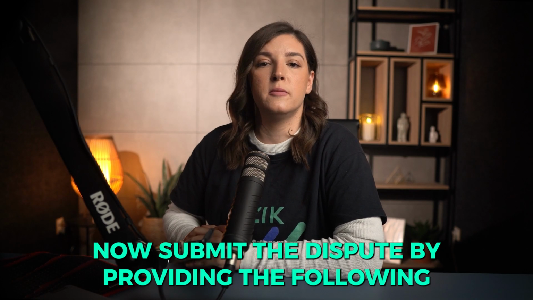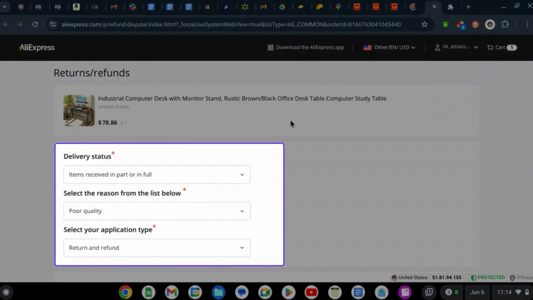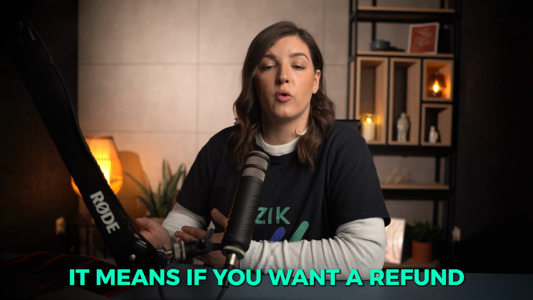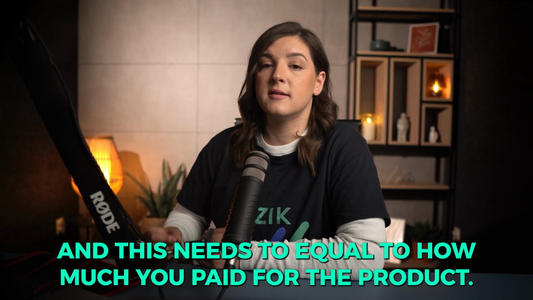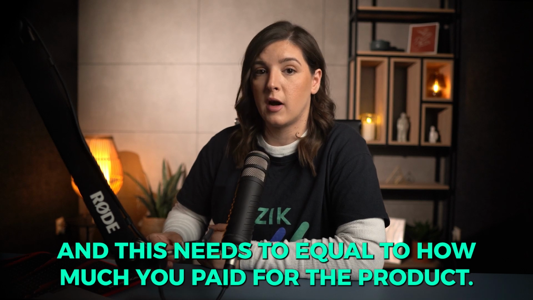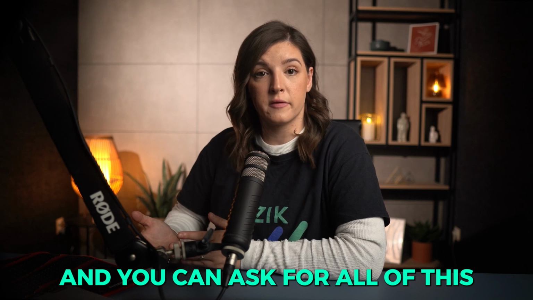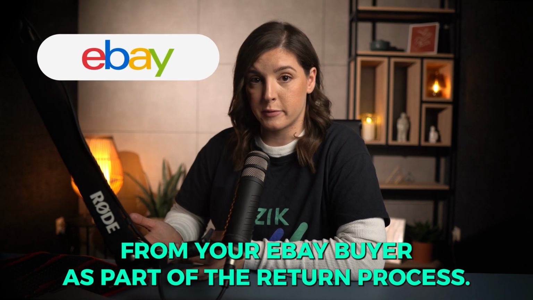Now submit the dispute by providing the following: delivery status, which means if you received the product or not. Select the reason for return. Select your application type. It means if you want a refund or a replacement for the product. And add the refund amount, and this needs to equal how much you paid for the product. Lastly, upload videos or photos in case the product is defective or does not match the product description. And you can ask for all of this from your eBay buyer as part of the return process.